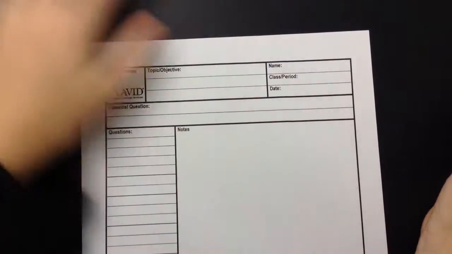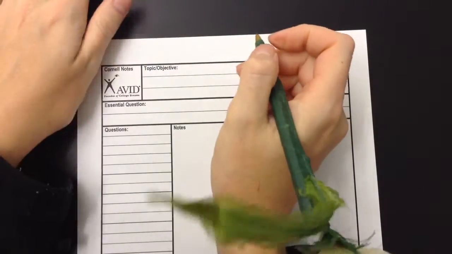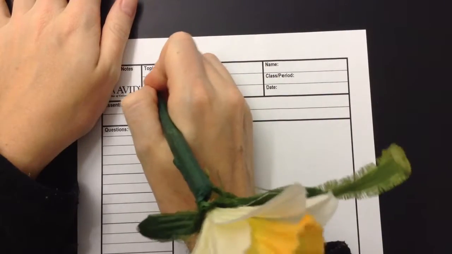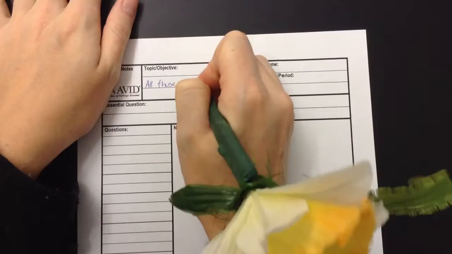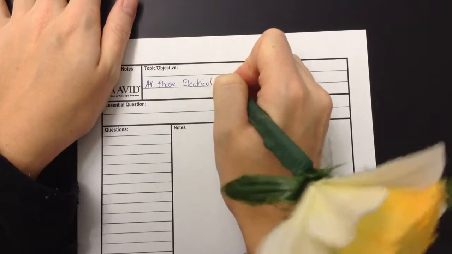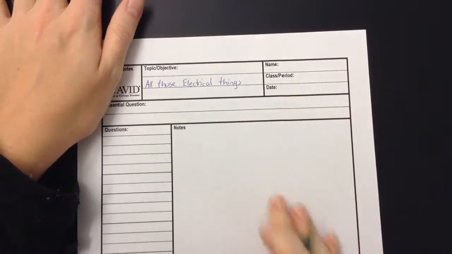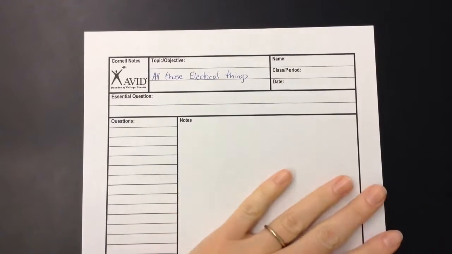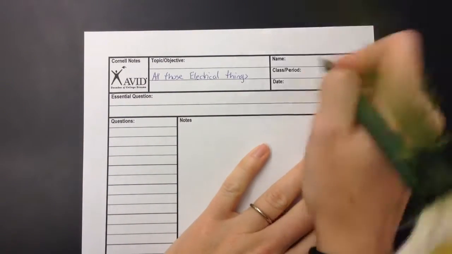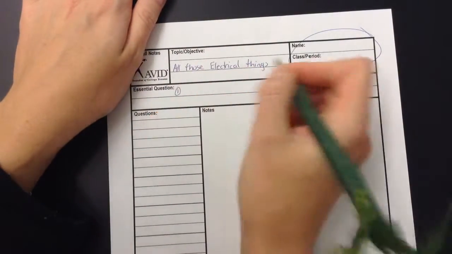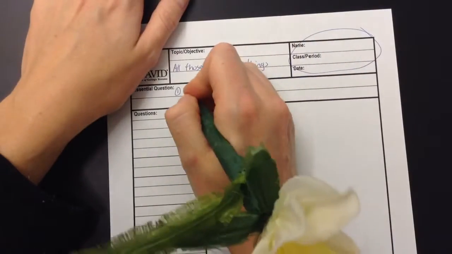Hi guys, in this video we're going to discuss something that's a little bit tricky, and I'm going to call it all those electrical things. Because there are all these different words when we talk about electrostatics that sound the same but are different. So we're going to try and keep those straight. So our essential question is going to be about how do we keep those straight?